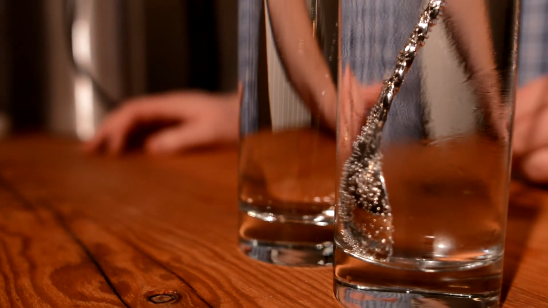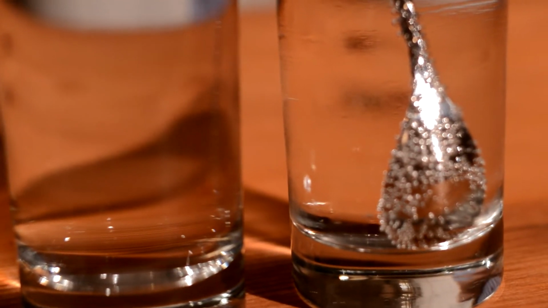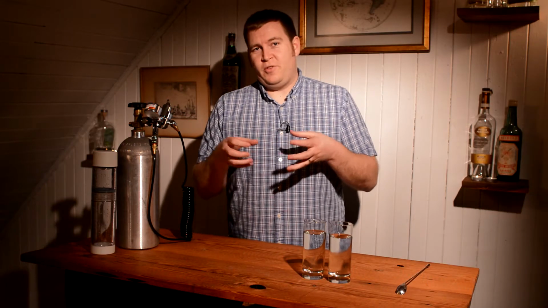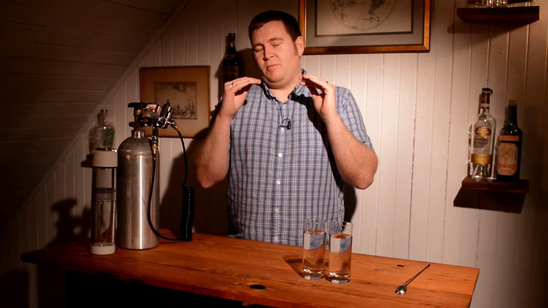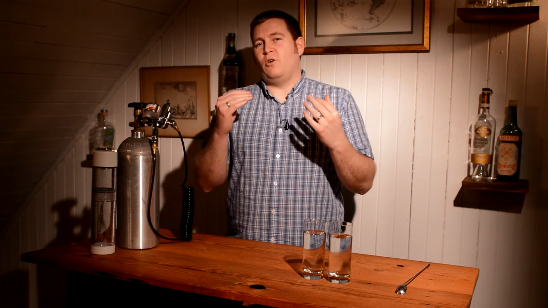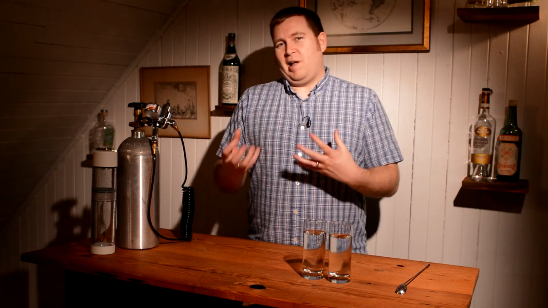One really cool thing about nucleation sites is that if you take a carbonated cocktail, any kind of carbonated liquid, and let it sit on your tongue for a second, you're going to feel thousands upon thousands of little bubbles start to form on your tongue because of nucleation sites. It's a really cool experience you can play with in the cocktails and drinks you're making.